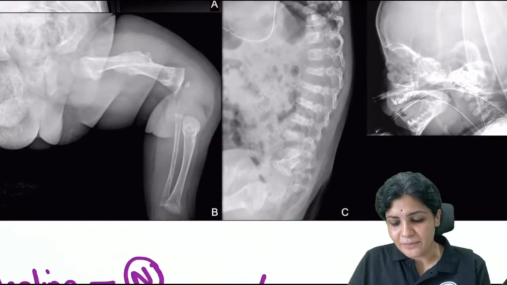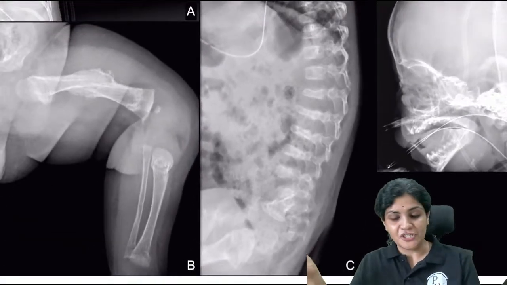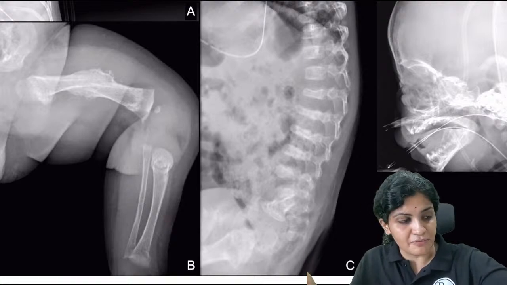What are these vertebrae? Can somebody remember what is the shape of these vertebrae in osteogenesis imperfecta?